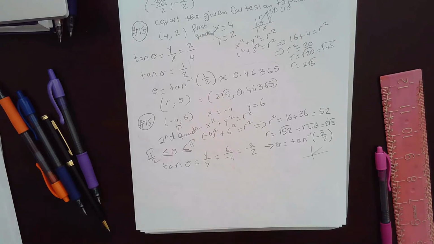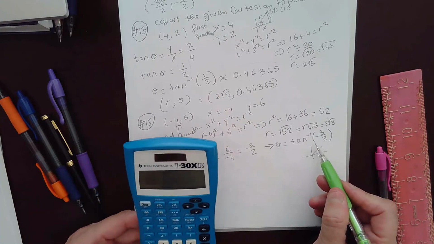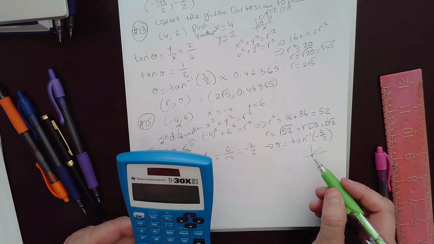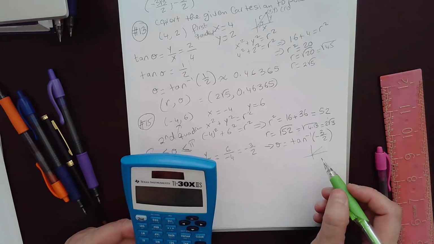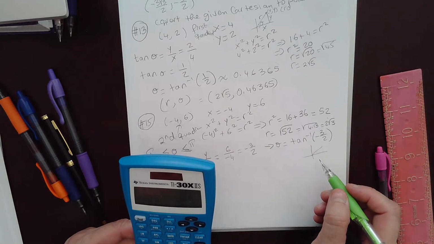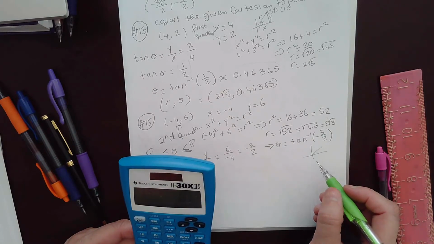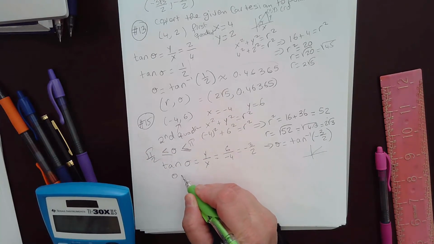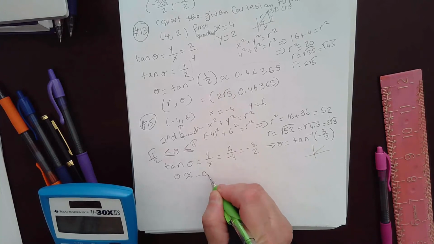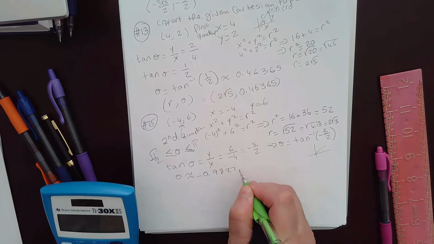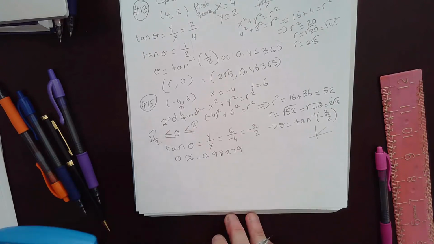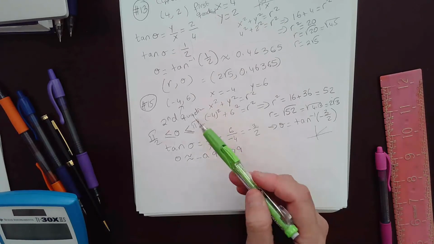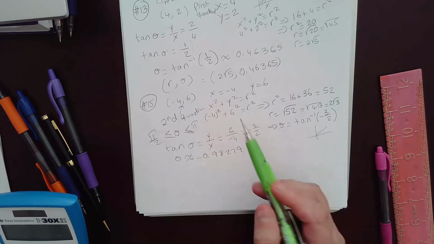If you evaluate that, what is that going to give you? It's going to give you -0.98279. So the angle is negative. Okay? So how do we get this? So theta is going to be approximately -0.98279, right? So again, this is not our angle, because this is not in the second quadrant.